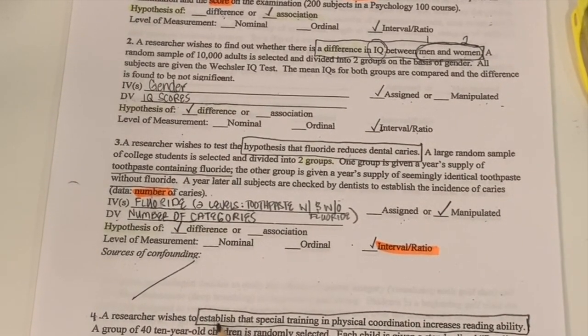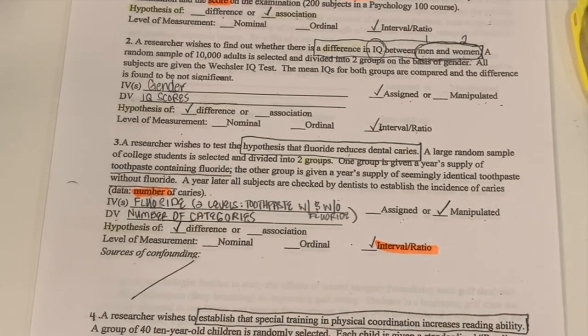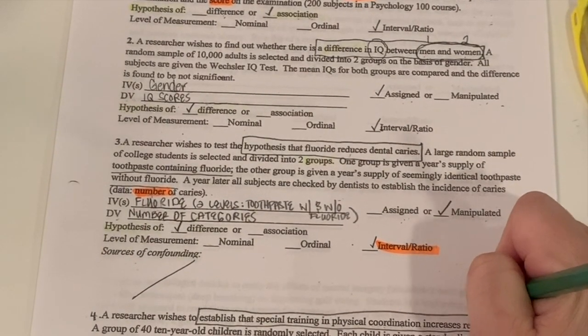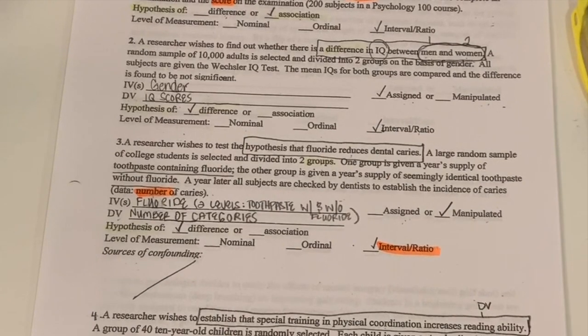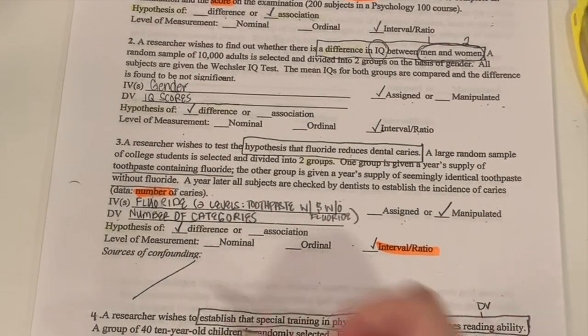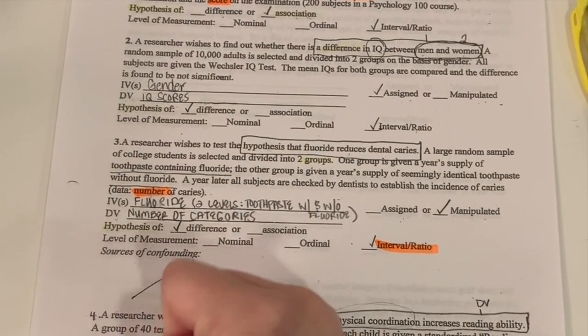And here we go, establish that special training in physical coordination increases reading ability. We've already accounted for the reading ability being our DV here, because that is what's being measured by the scores. So through process of elimination, that just leaves physical coordination as our independent variable.